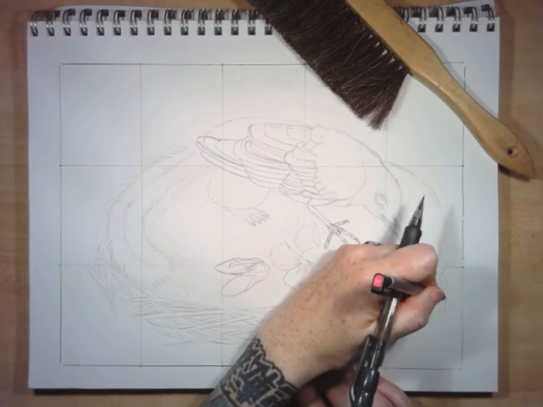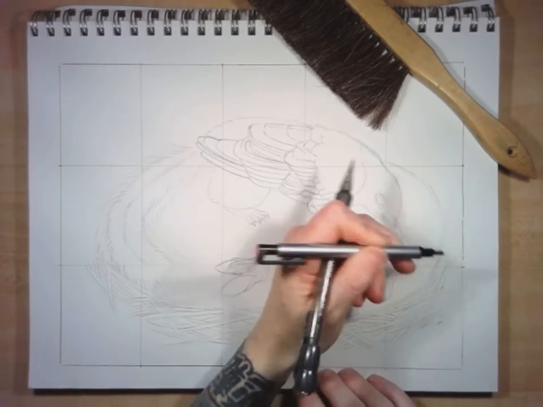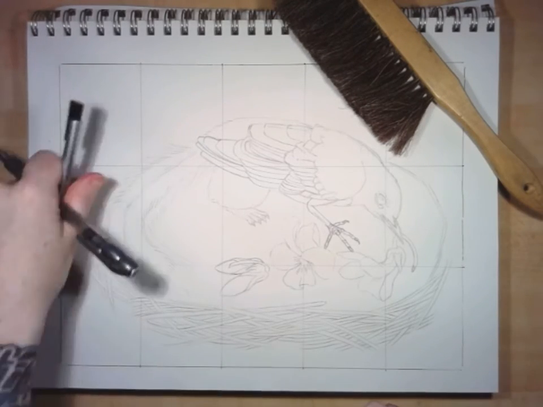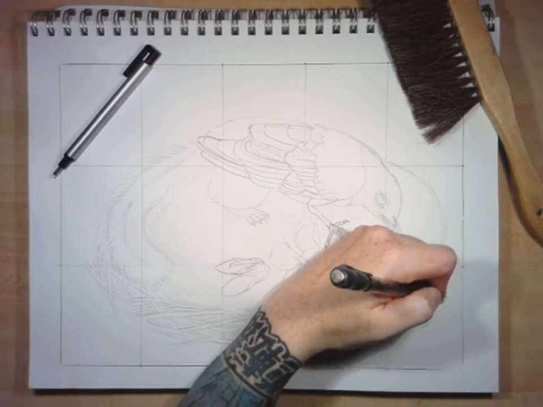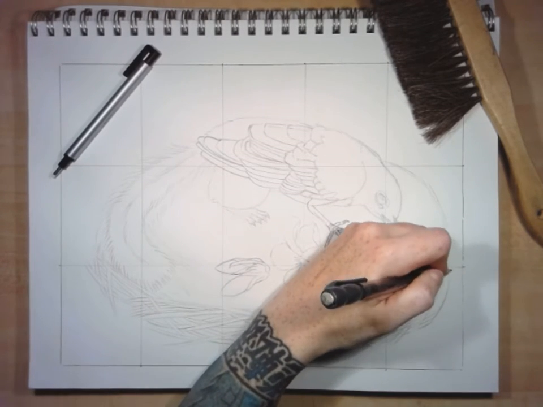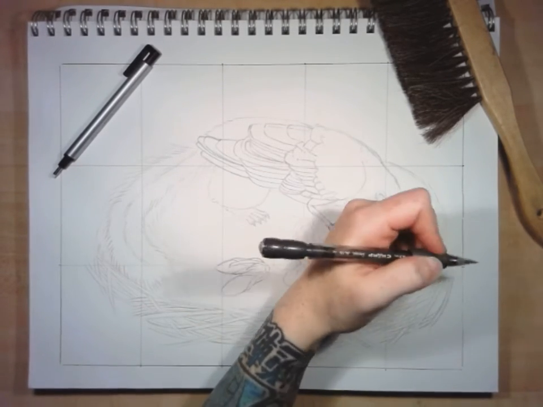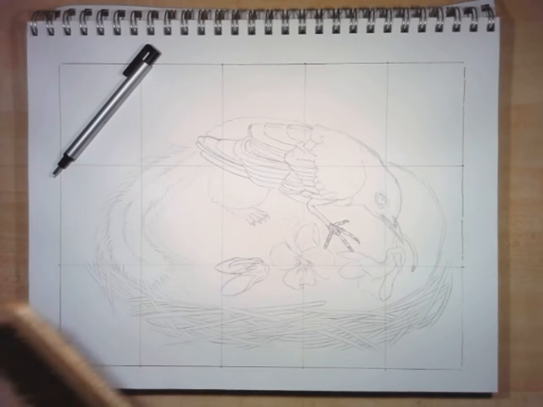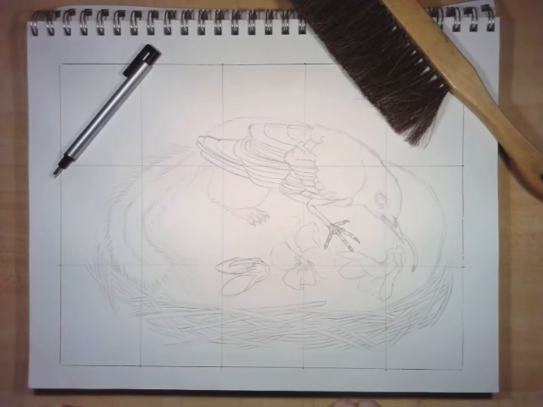No, I want that to curve in more. Makes it look too square. Yes, I think the bottom part is good. I think it looks really nest-like. It looks like a basket, but not like a human woven basket, or I guess it might look like a poorly woven one.